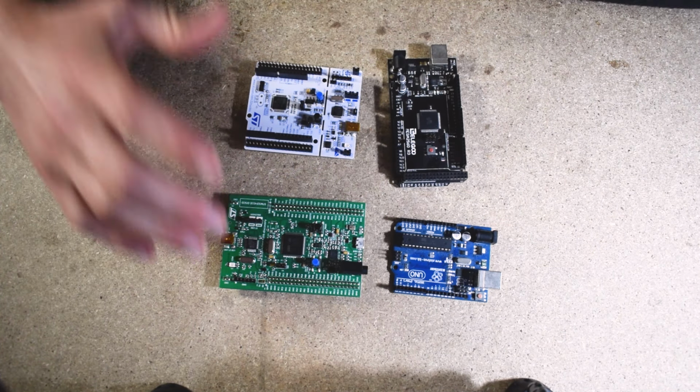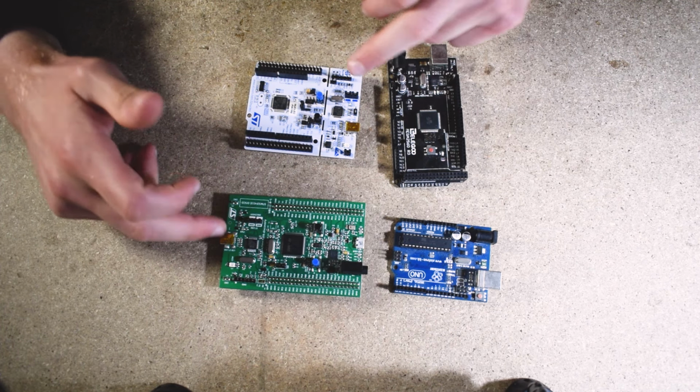One of the things I love most about these STM32 boards is that they come with a debugger already attached to the board.